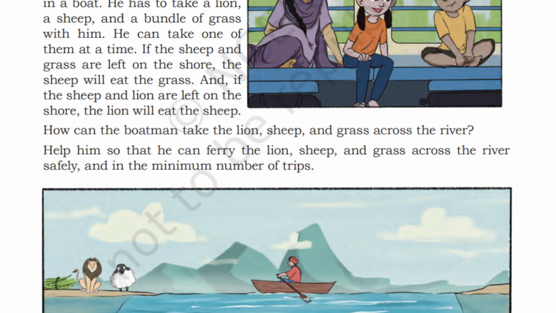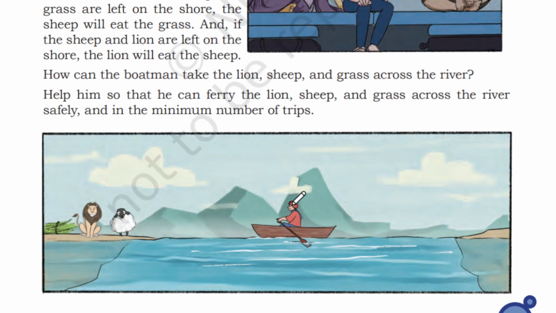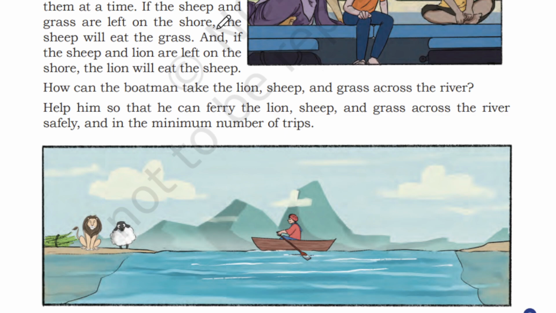The boatman wants to cross a river in a boat. He has to take a lion, a sheep, and a bundle of grass with him. He can take one at a time. If sheep and grass are left on the shore, the sheep will eat the grass. Correct. If he takes the lion and leaves the sheep and grass alone, the sheep will eat the grass, right?